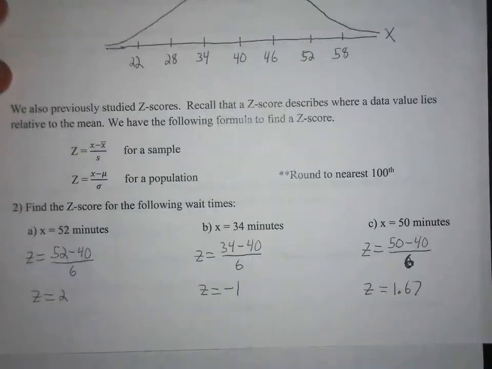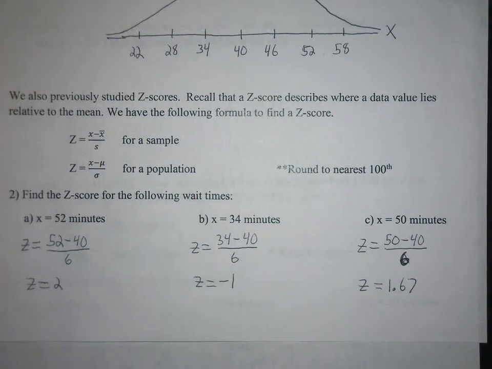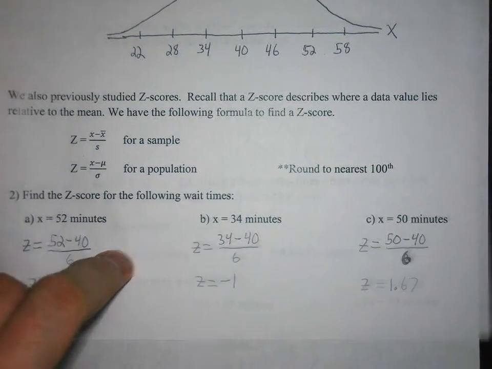Okay, so there's the answers. A wait time of 52 minutes is 2 standard deviations above the mean. A wait time of 34 minutes is 1 standard deviation below the mean. And a wait time of 50 minutes is 1.67 standard deviations above the mean.